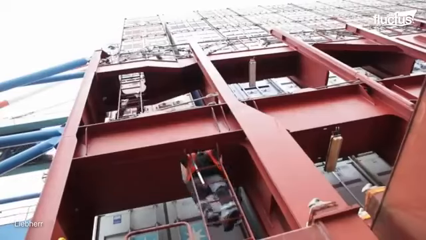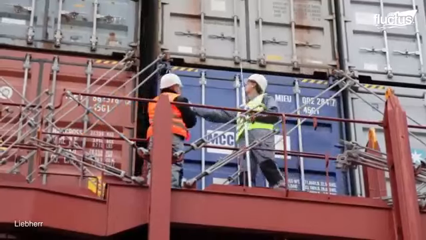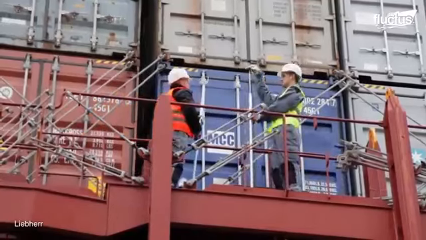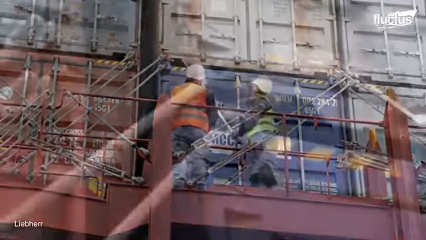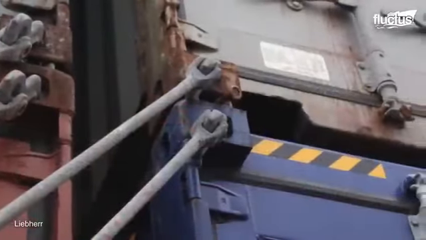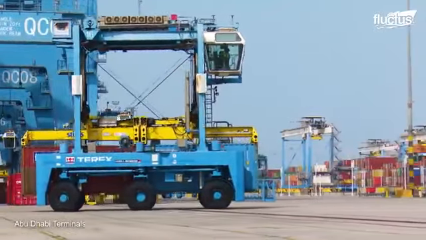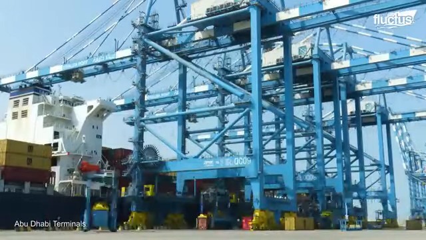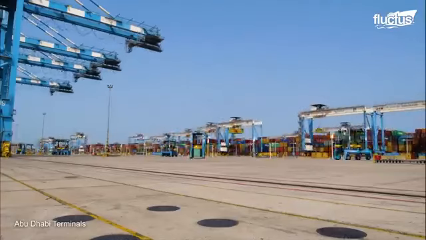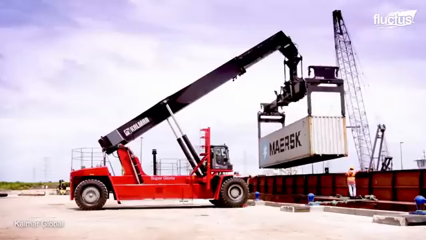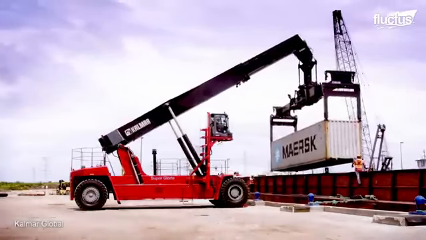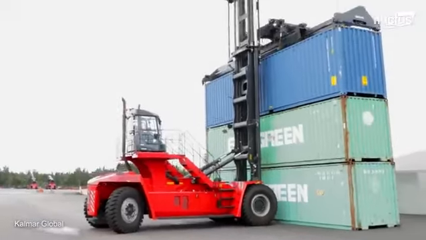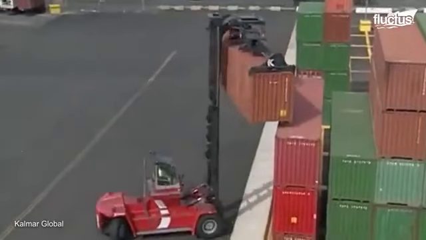Once the container is in place, it is locked to prevent it from moving during transit. There are several other mechanically advanced handling equipment that facilitates the transfer of containers inside the terminal. Top loaders, for instance, are commonly used to load containers weighing up to 32 tons onto trucks for transport.